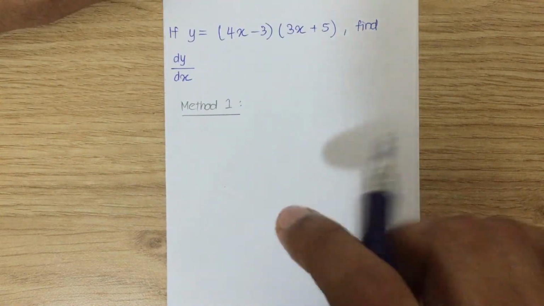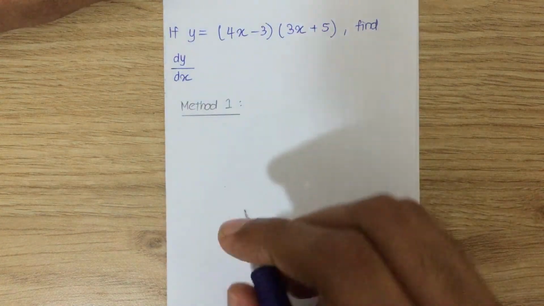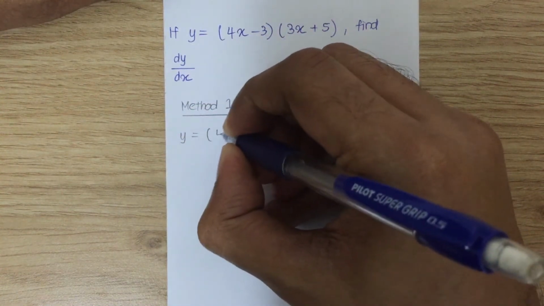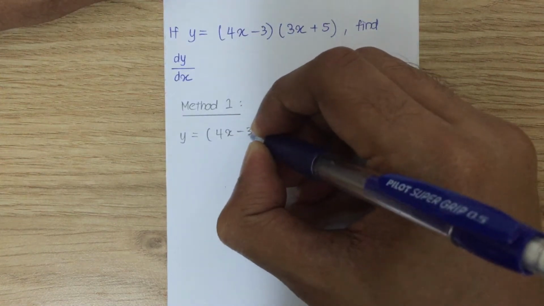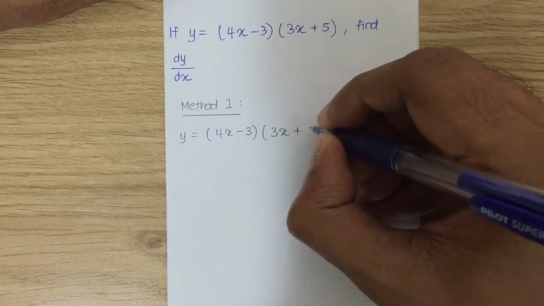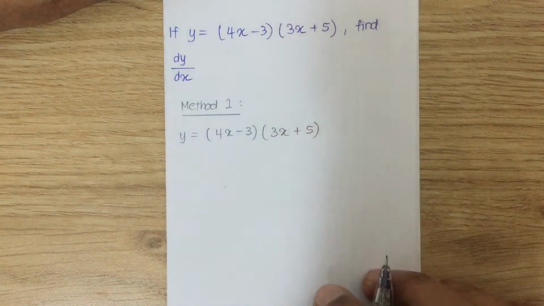What I'm going to do now is copy down this equation into the working here. So y is equal to, in a bracket, 4x minus 3, times 3x plus 5, close bracket.